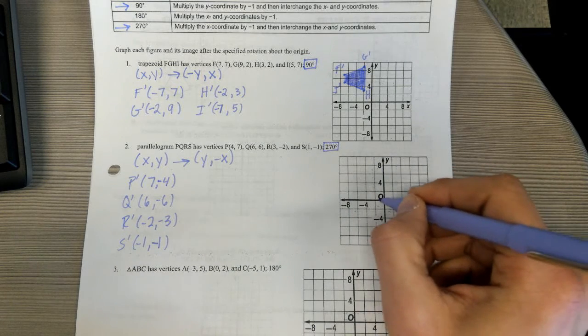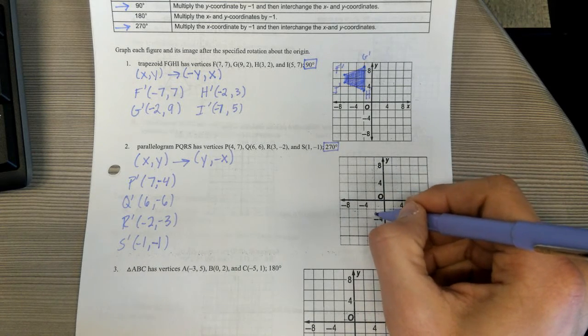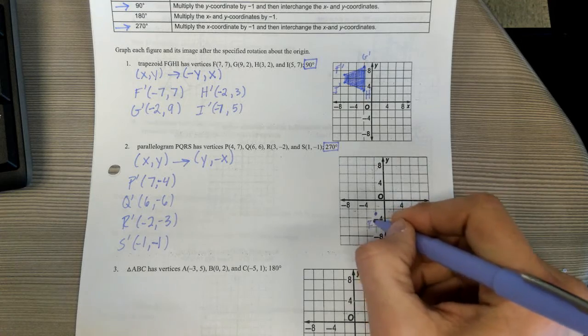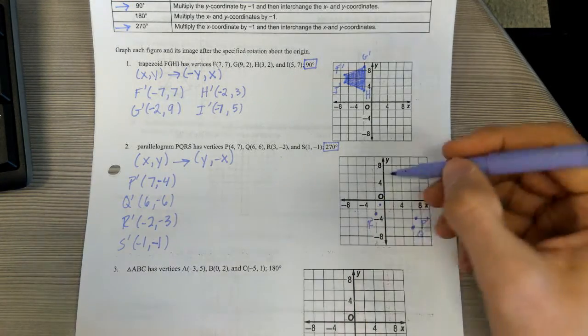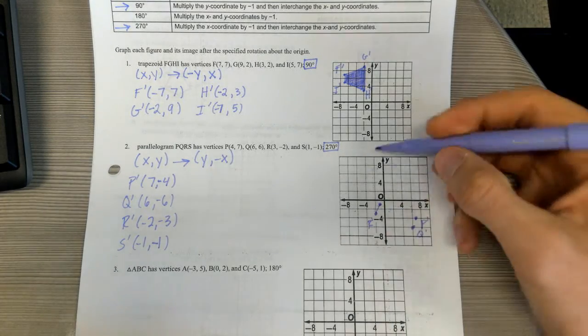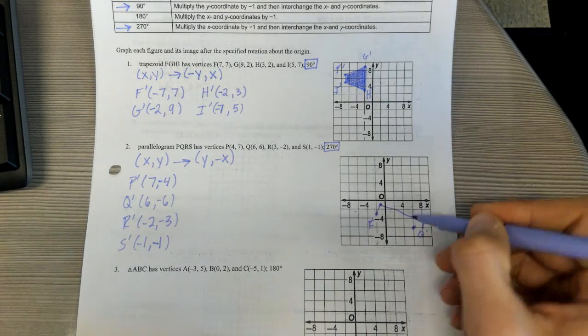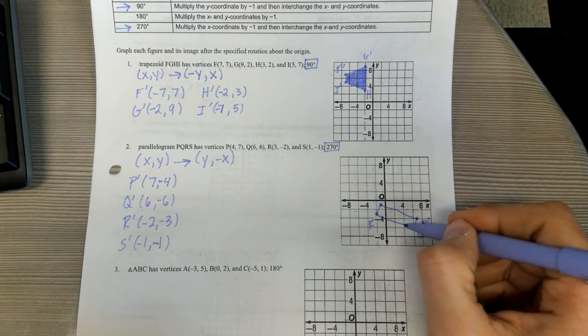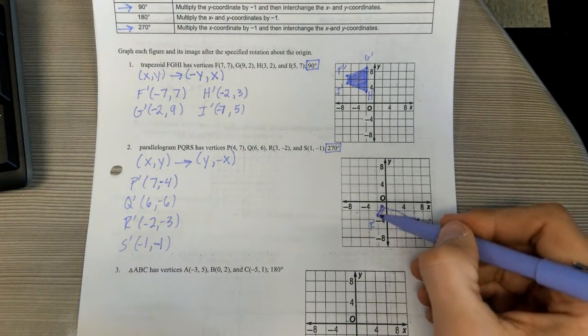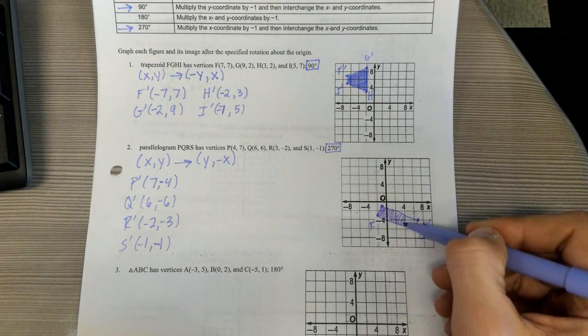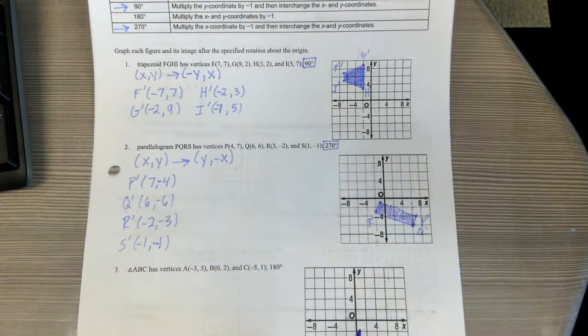R is going to be negative 2, negative 3. There's R prime. And then we got negative 1, negative 1 here. And we're done. And lastly, please shade in your new figures, so I'd be able to see them.